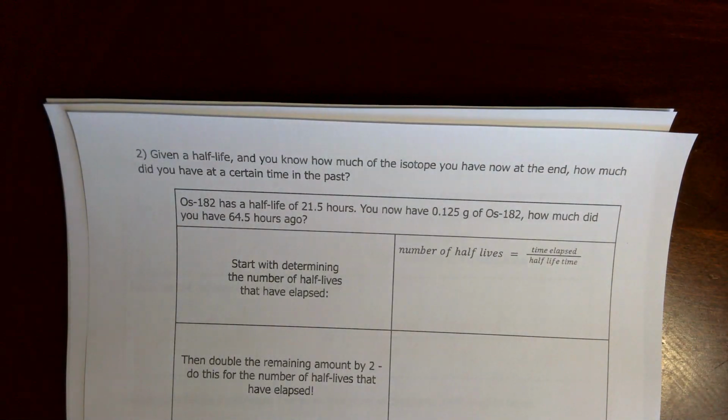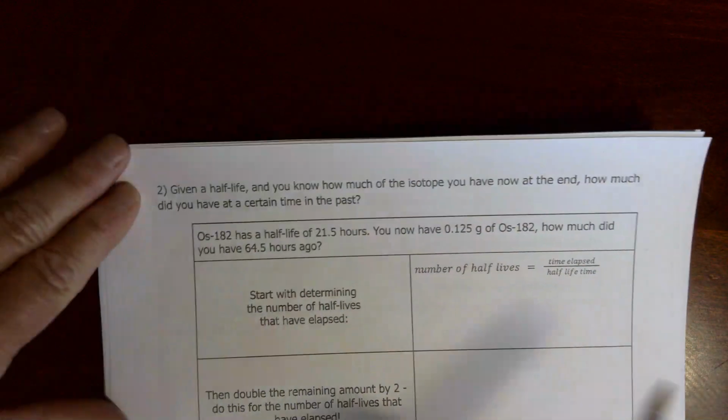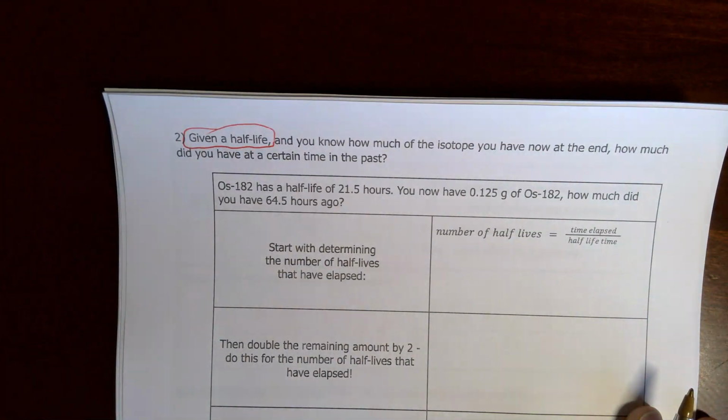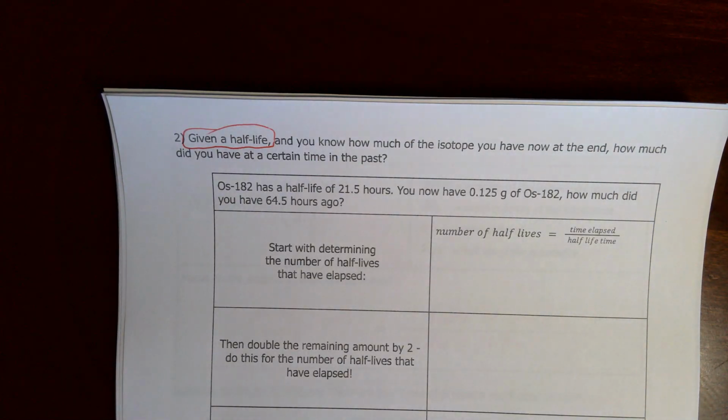Okay, now let's take a look at, again, you're going to know what the half-life is. But in the last problem, we knew how much we started with, and we had to predict how much we were going to get at the end. This time we're going to go backwards from that. We know how much we have now, but going back, how much did we originally start with?